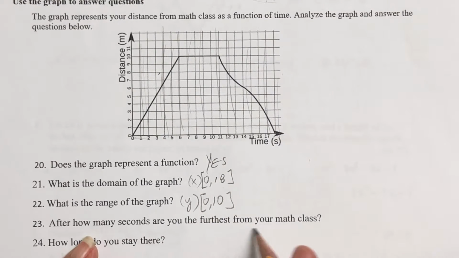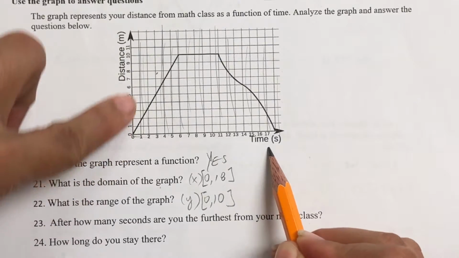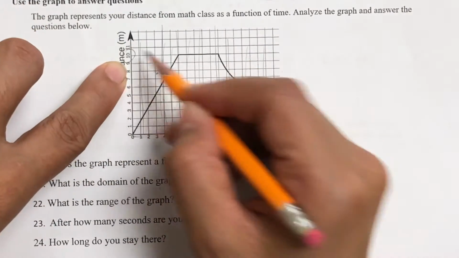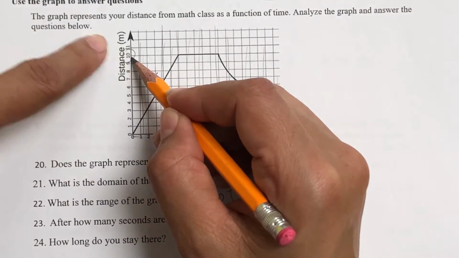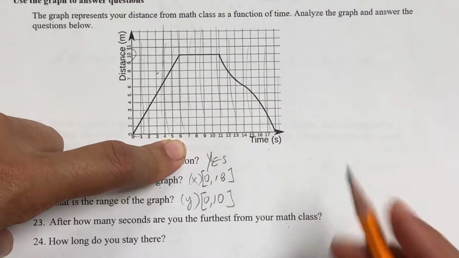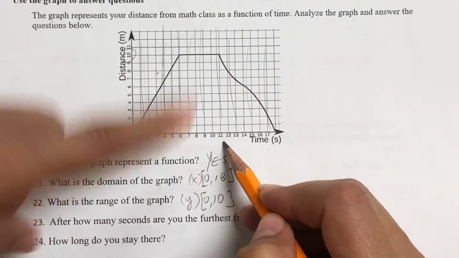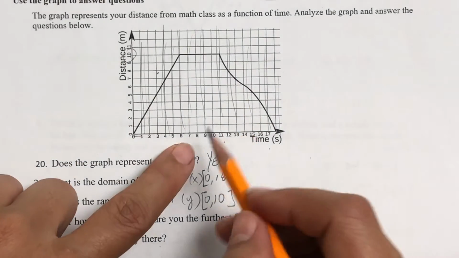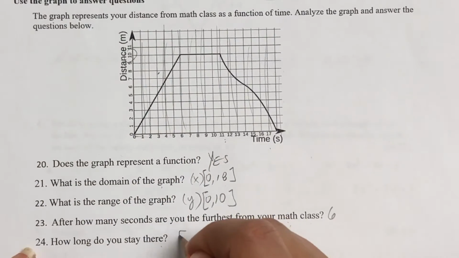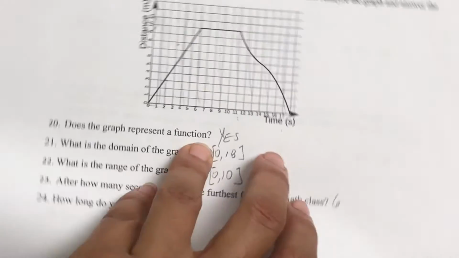After how many seconds are you furthest from your math class? So this is time, this is distance. So this is the furthest. You're 10 meters away at how many seconds? At 6. Really 6 to 11. How long do you stay there? From 6 to 11, I stay there for 5 seconds. And that's it.